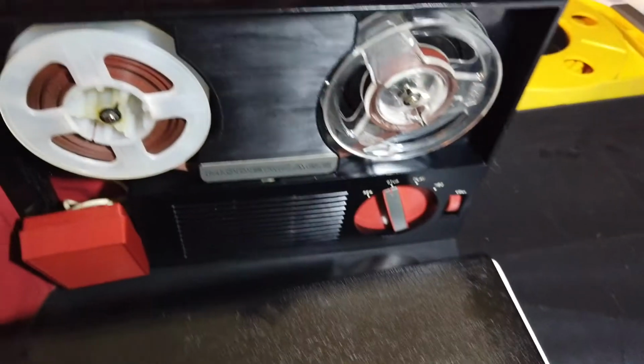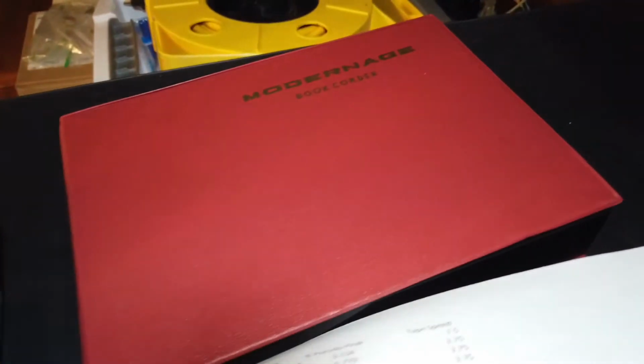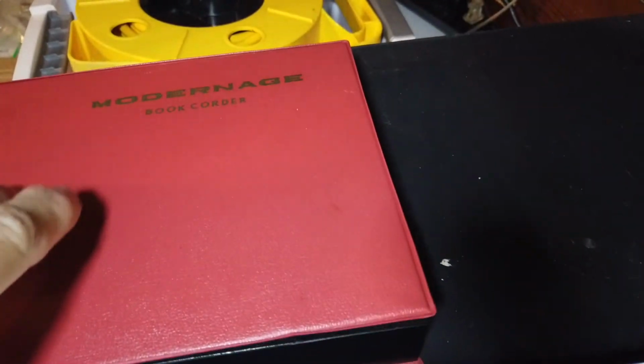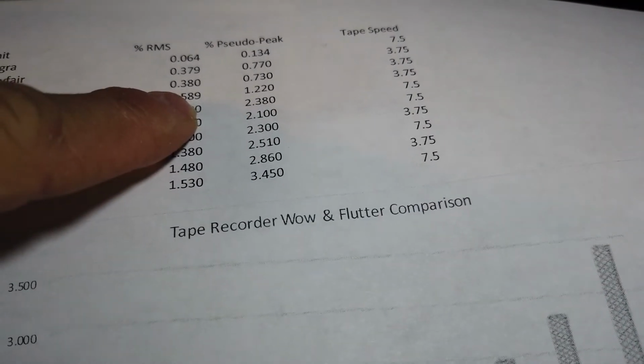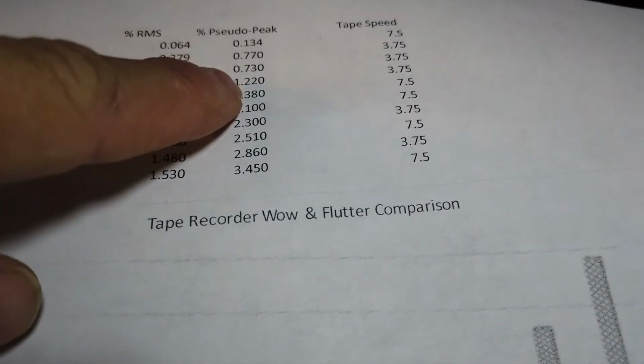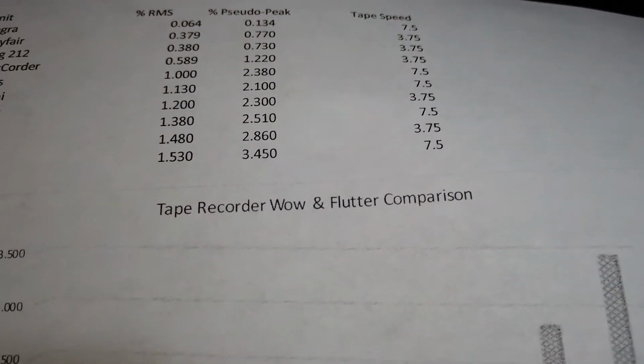And then surprisingly, the Book Quarter, which is this little jewel here. Remember the hidden tape recorder in a book form? Surprisingly, that did very well, comparatively speaking, with a 0.5% RMS, but pretty high, 1.2% peak to peak.